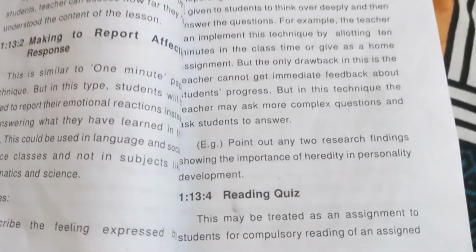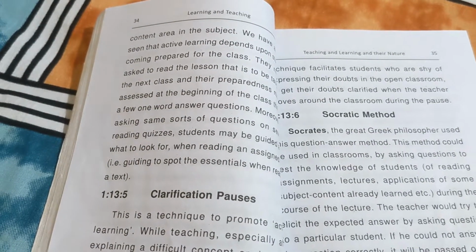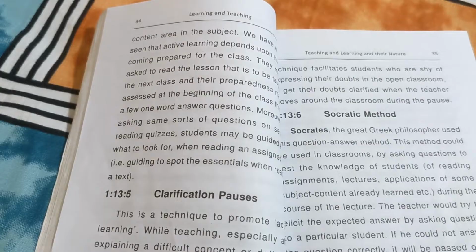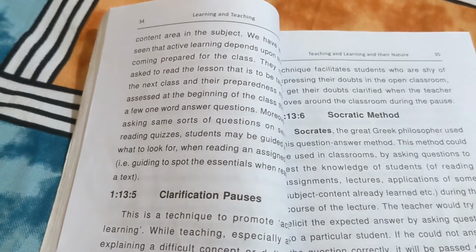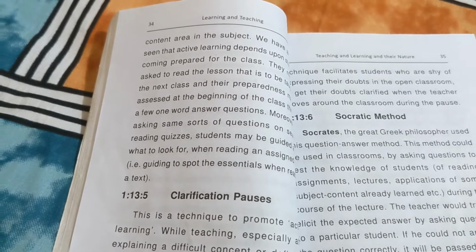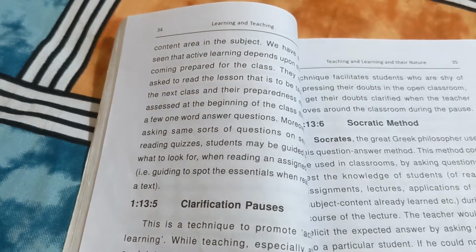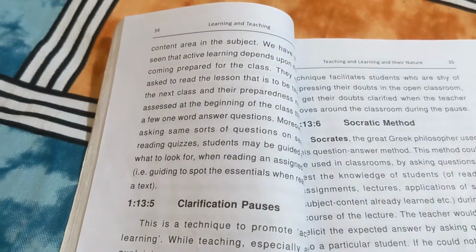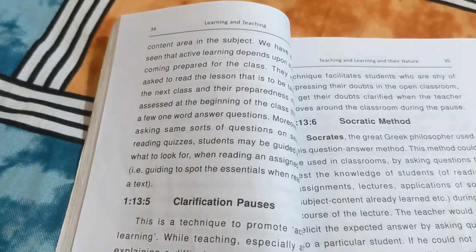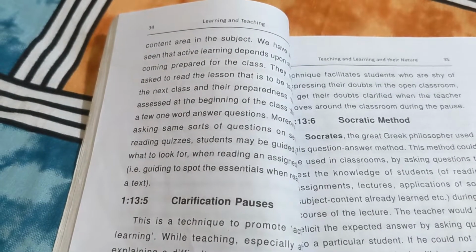The next technique is the reading quiz. In a reading quiz, the teacher will tell the topic that she or he is going to teach in the next class. The teacher will say, I'm going to teach the heredity topic in the next class, so I want you to learn about it before the class and be prepared. I'll be asking you some small quiz questions on that day. So the students need to prepare for the heredity topic before the class.